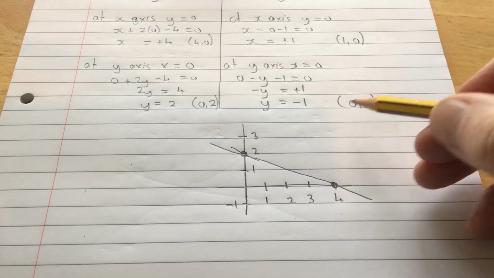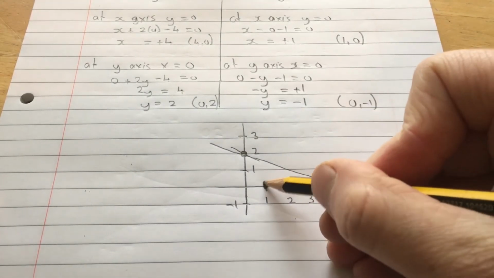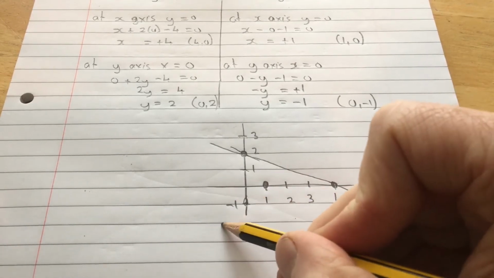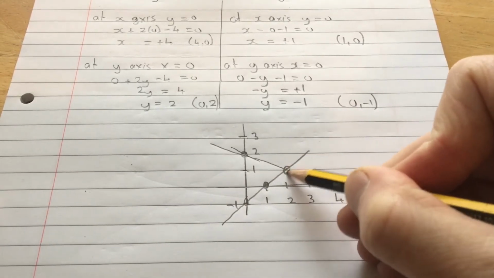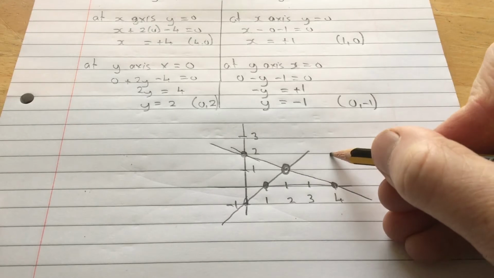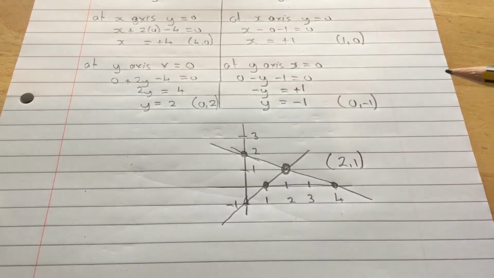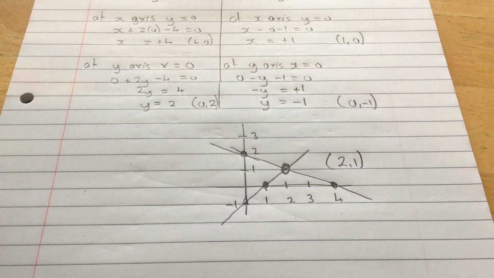The line N crosses at 1, 0 and 0, minus 1. So that line looks like that. So there's the point of intersection of the two lines, which I can read as 2, 1. Now that's the first method of doing it.